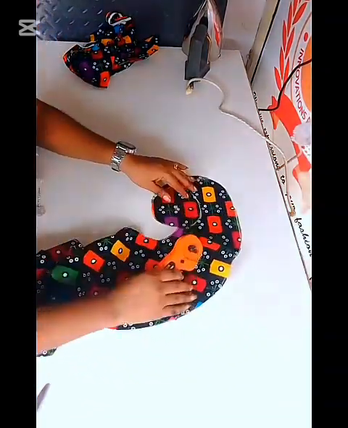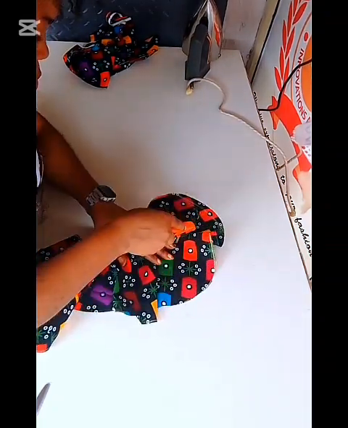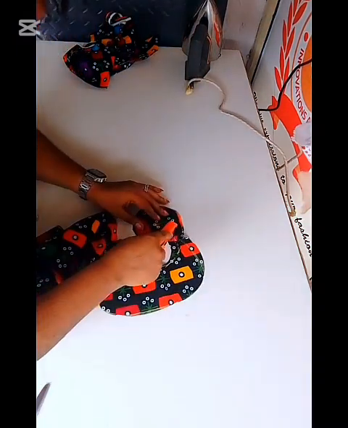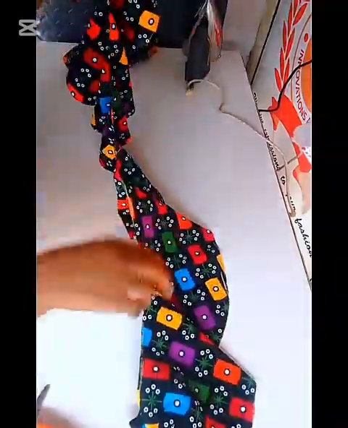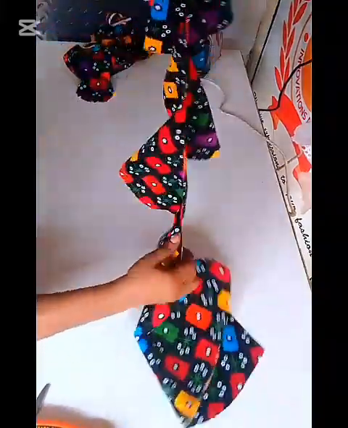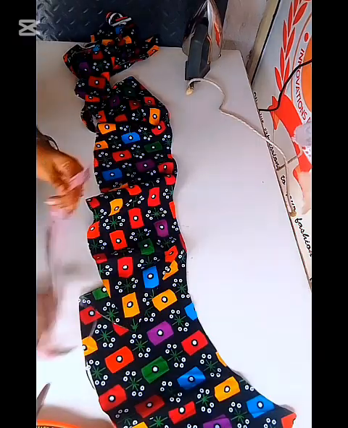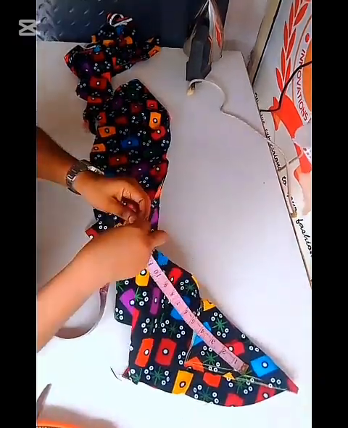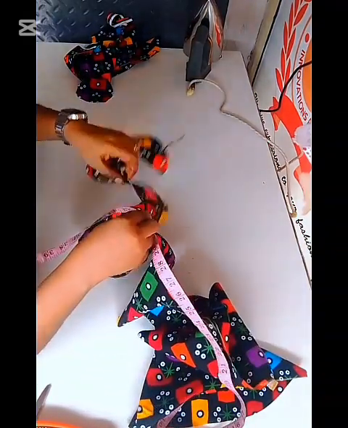So you see how I'm cutting this out. I'm just following the circled lines. So we are going to have that little circle in the middle. That little circle is that 2 inches that you started with. You don't need it, but it's very important. So this is the flounce once we were done. You see how beautiful, how wavy it is looking.